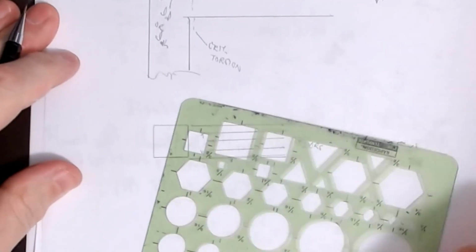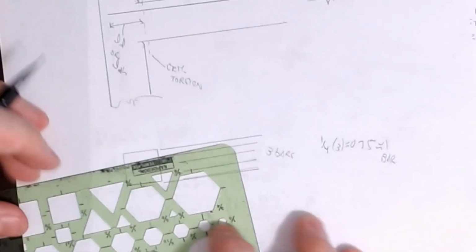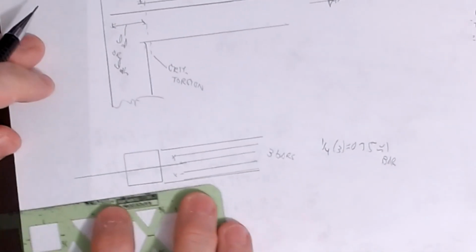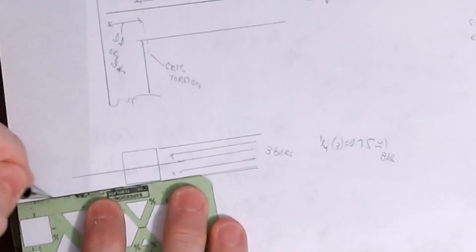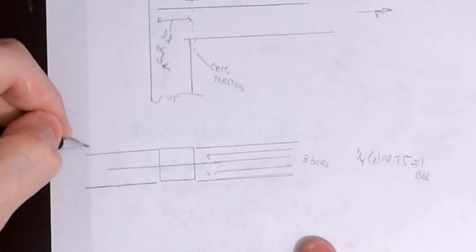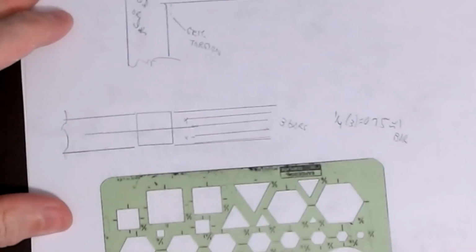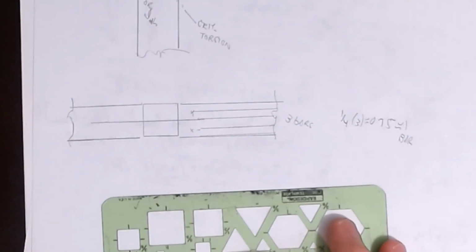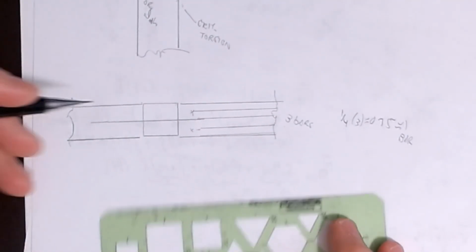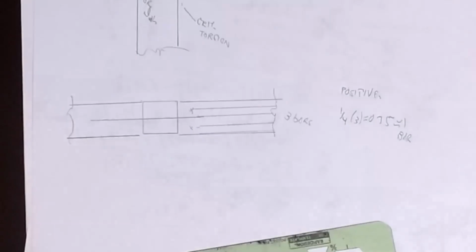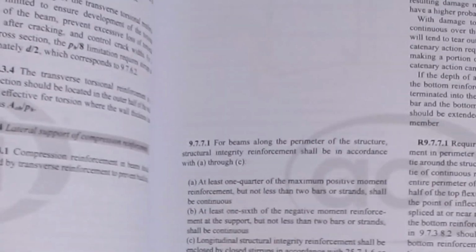That means 1 bar has to be continuous through the cross section into the next beam. There are also some seismic provisions that will change it. So that's the first one, for positive reinforcement. Does that make sense?